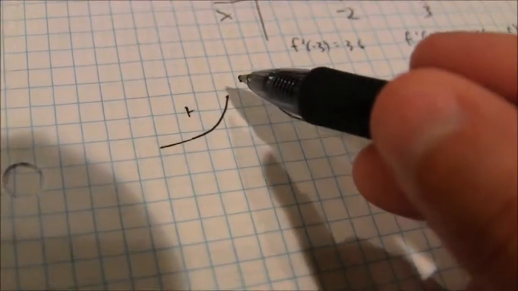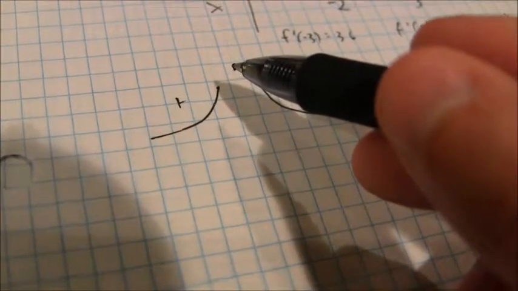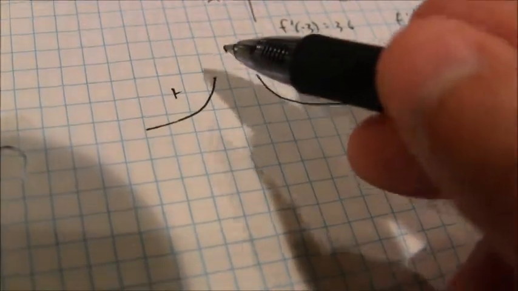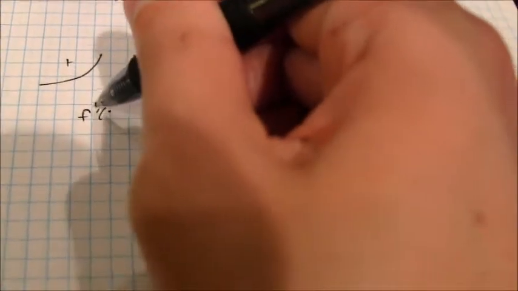So if the slope is the rate of change of the graph, and the rate of change of the slope is increasing, you're talking about a second derivative. So that's the next thing I'm going to find here. I'm going to take the second derivative of my function. It's f double prime.